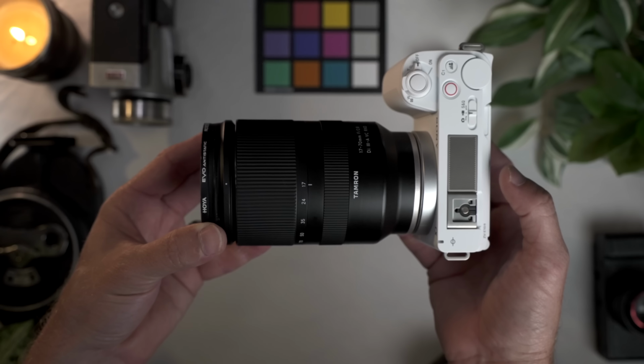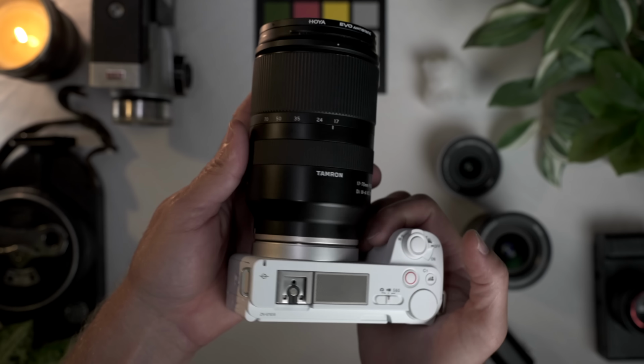If I had $1,700 to spend and I had to make a decision between these two cameras, I would pick up the ZV-E10 Mark II with a Tamron 17-70 f2.8 and a flip phone.